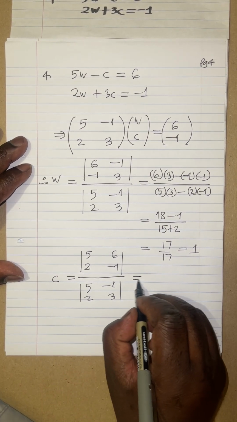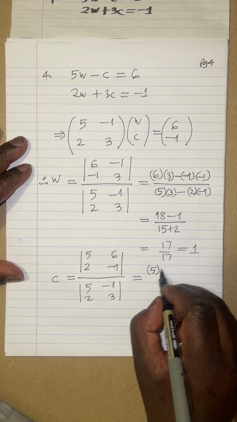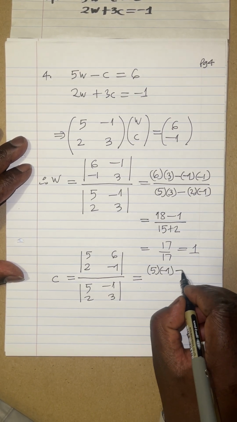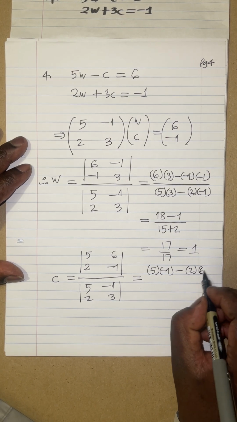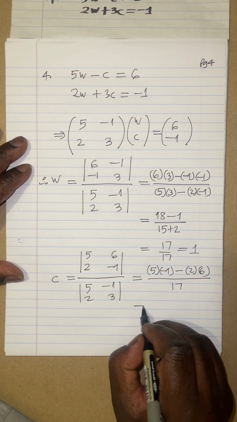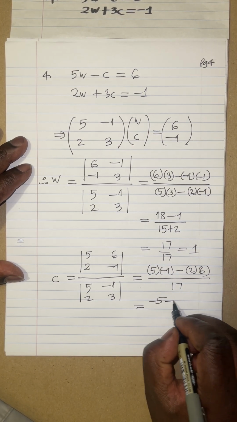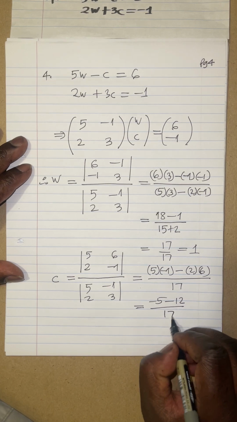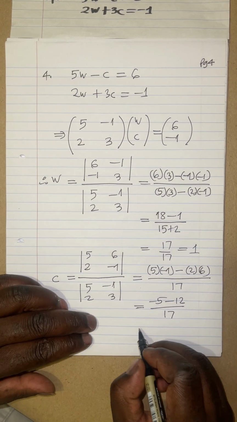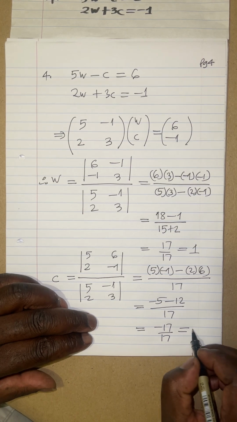We know the answer in the denominator, but in the numerator we're saying the product on the right diagonal minus the product on the left diagonal, all over 17. Now, this is minus 5, and there it's minus 12 over 17. Obviously, you can see that this is actually minus 17 over 17, and the answer is minus 1.